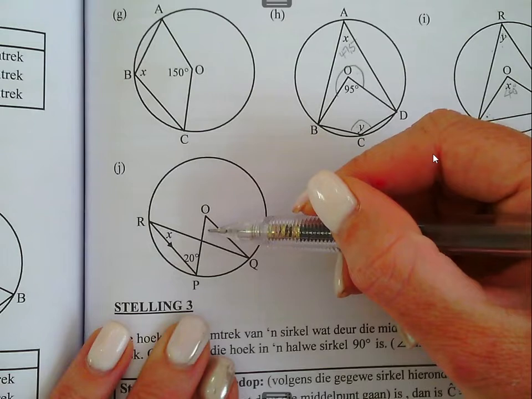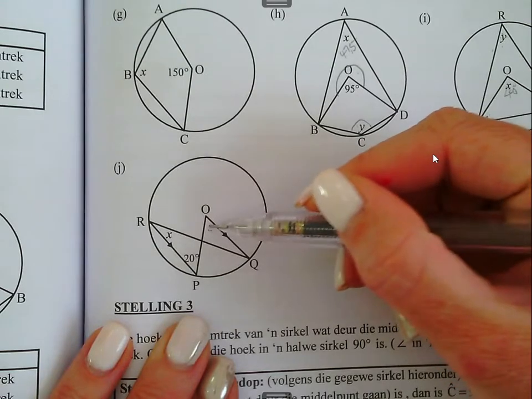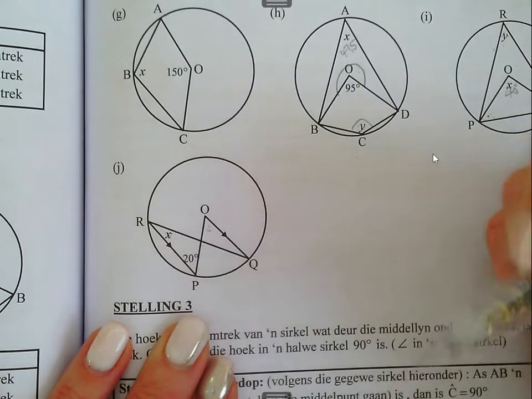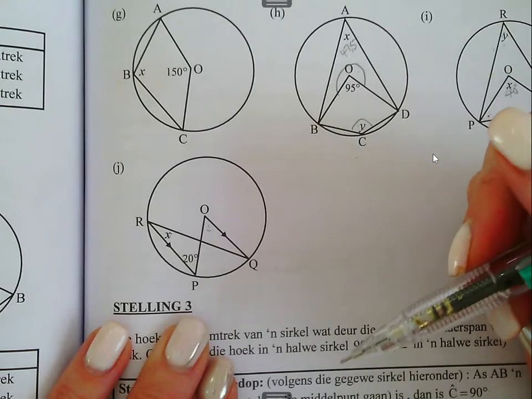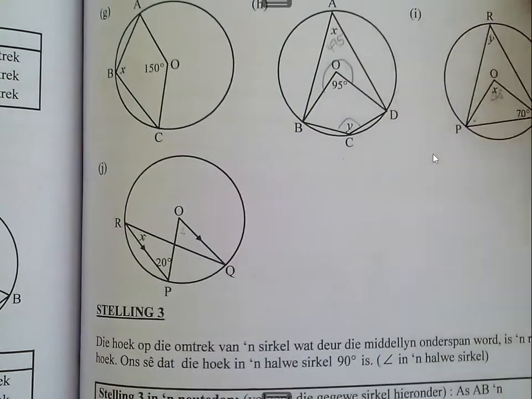So what is the angle at the circumference? 10. That one is going to be 10. Does that make sense? Okay. So I just want you to remember that.